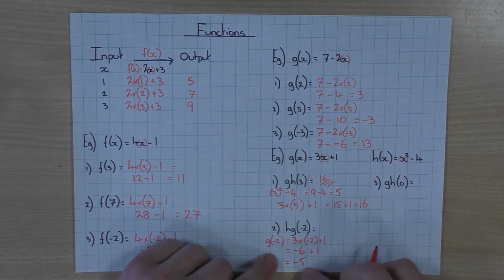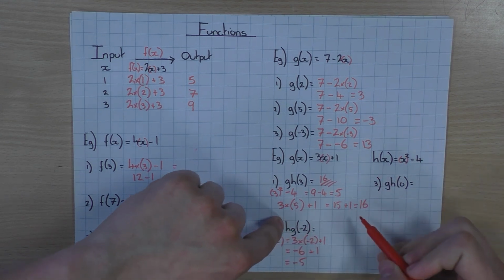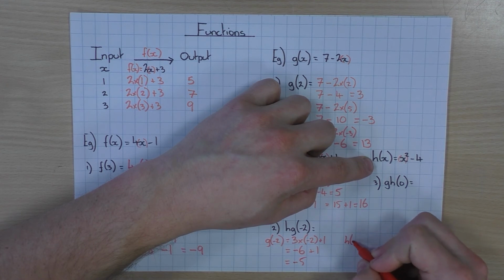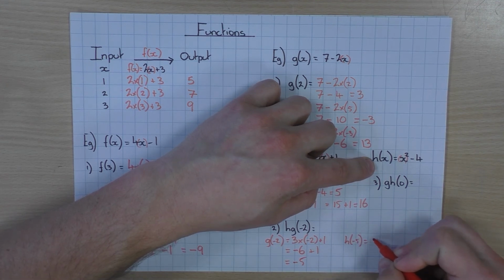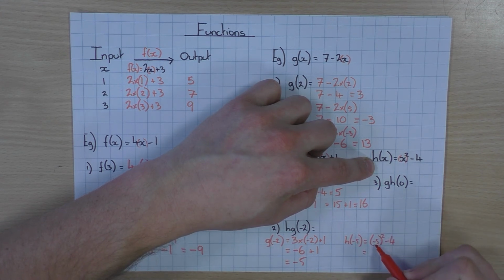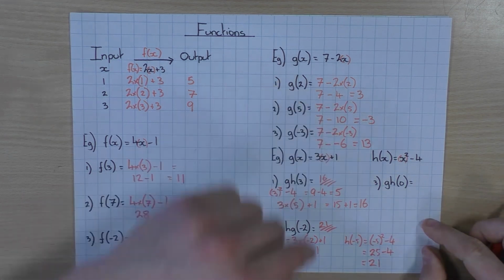So once I've done that, I now put minus 5 into h. So let's do that. So h of minus 5, bracket minus 5 squared, take away 4. Well, minus 5 squared, so minus 5 times minus 5, and minus times a minus is a positive, so that's 25, take away 4, which of course gives me 21. So my answer there would be 21.